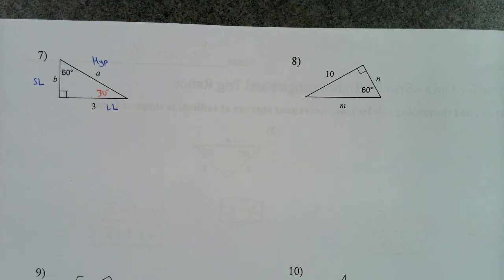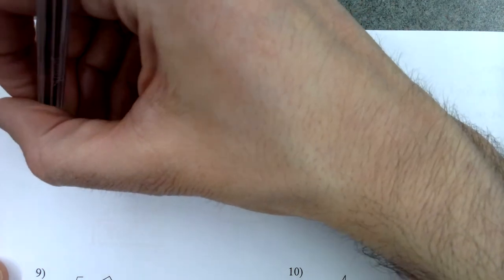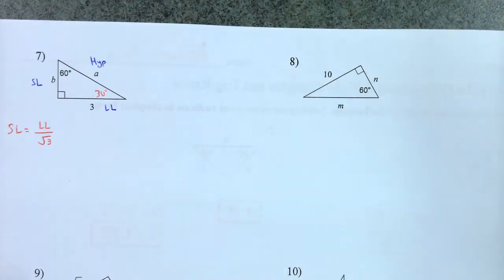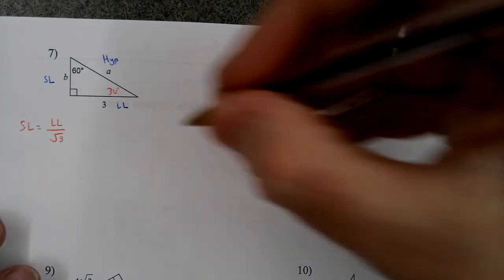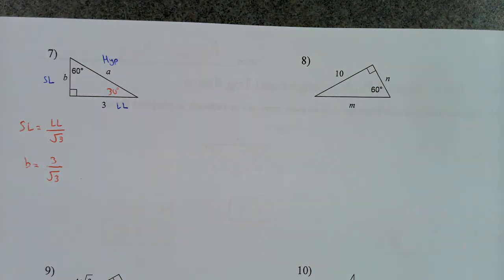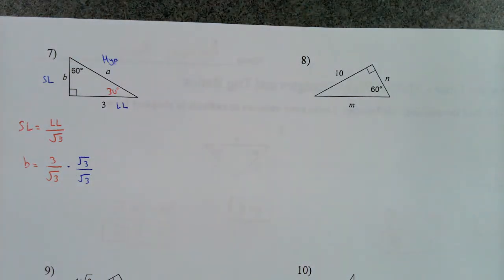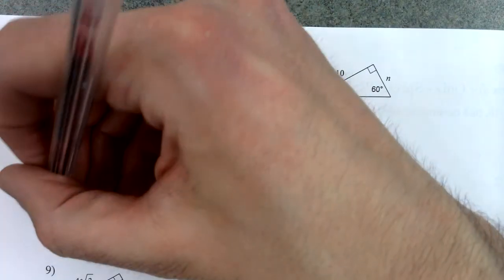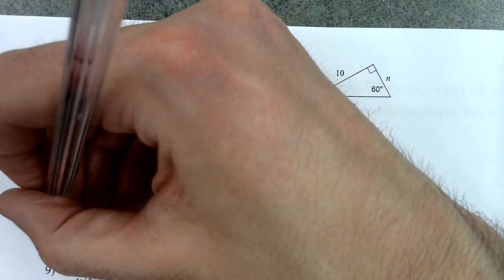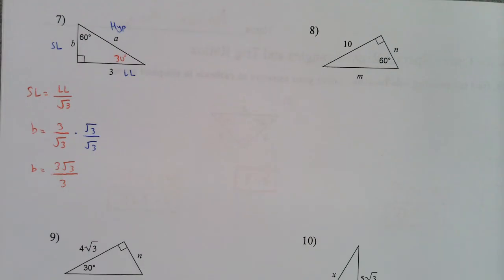Short leg equals long leg divided by square root of 3. So B equals 3 divided by square root of 3. You cannot have a square root in the denominator, so you have to rationalize, like I'm doing in blue right here. My numerator will be 3 times square root of 3. My denominator will be 3. The 3's divide out, and you get B equals the square root of 3.